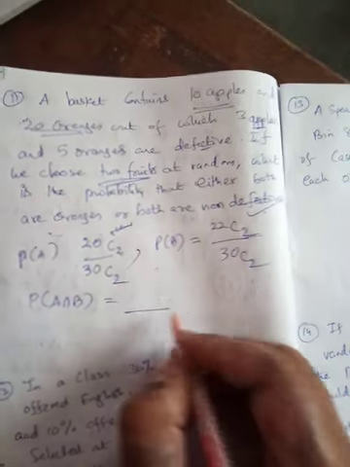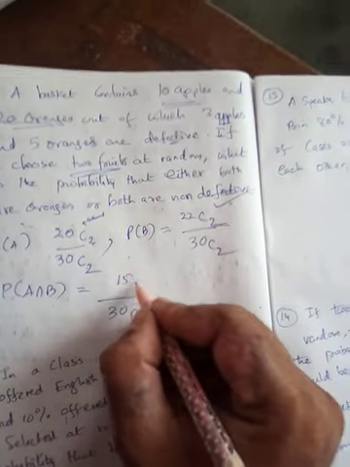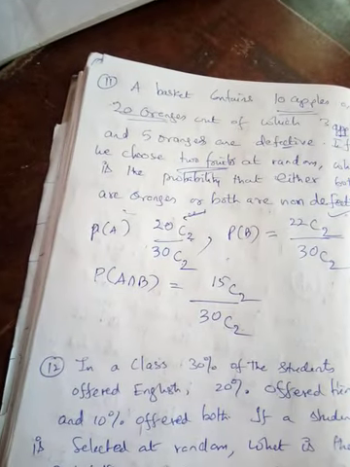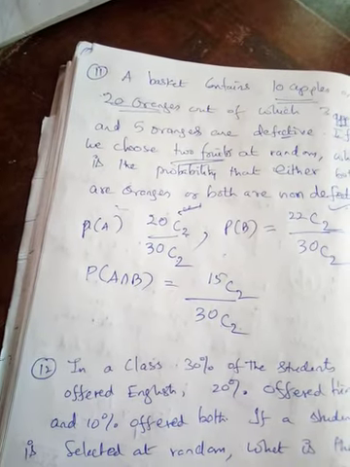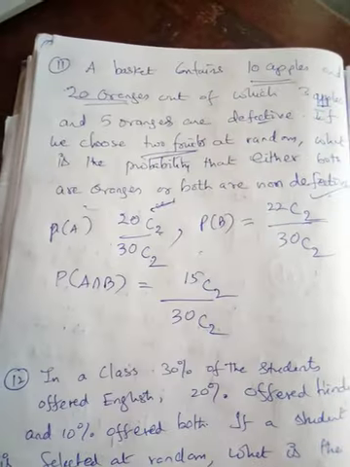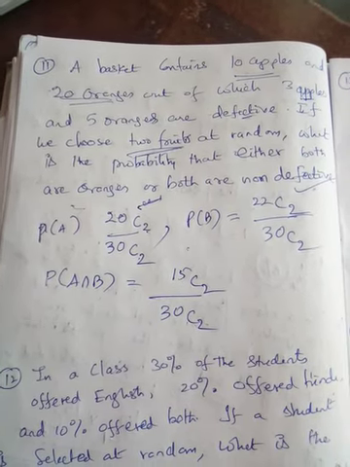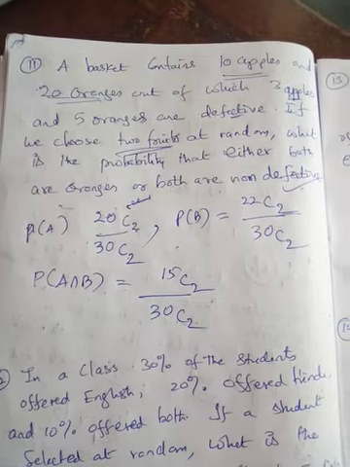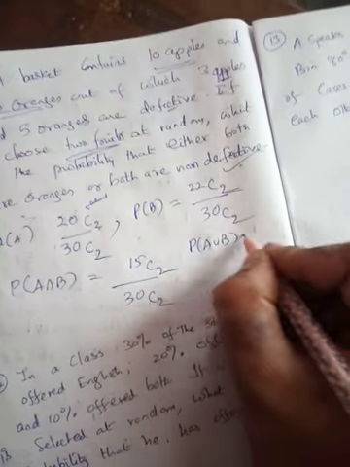Then P of A intersection B. What is this? Total 30C2 is common for us. 15C2 we are going to get. What is this 15C2? We are talking about both the oranges and both non-defective. So out of 20 oranges, 5 oranges are not there because 5 are defective. Non-defective in the sense we have only 15. So 15C2 by 30C2.